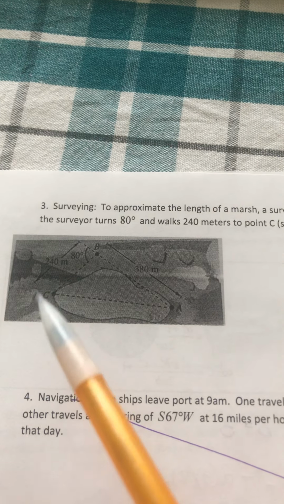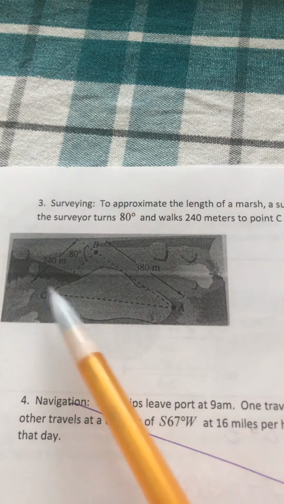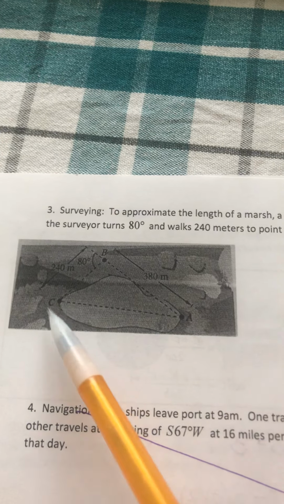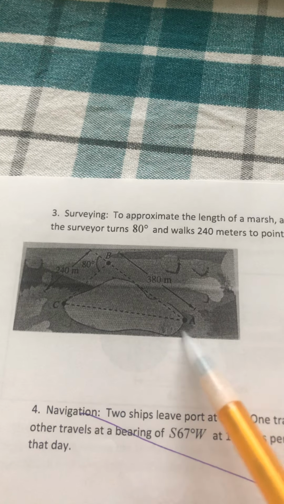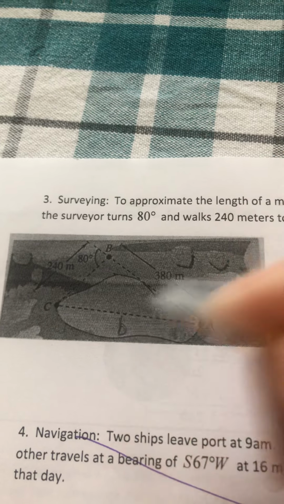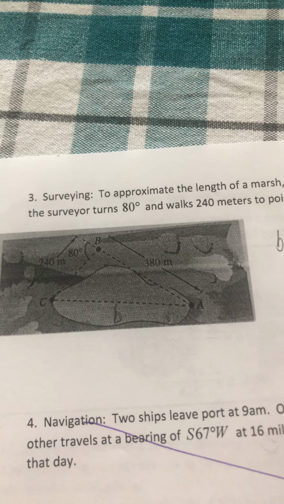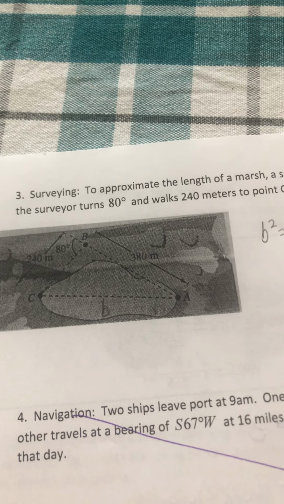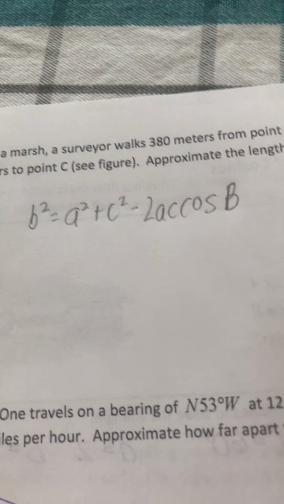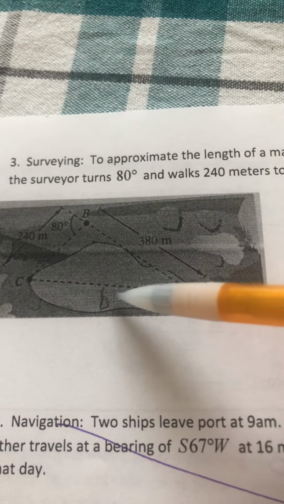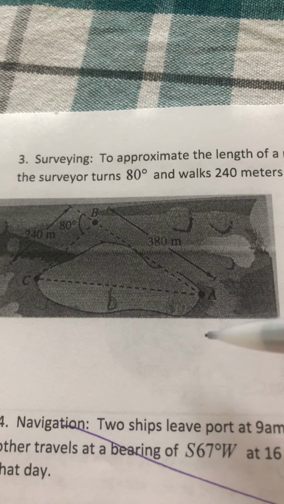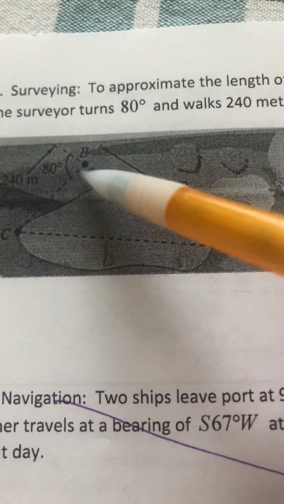So in the diagram, they're looking for AC, this distance, okay? And if you're working it in terms of what we have on the front, what they're looking for is side length B. This would be little b. Okay, so you're going to use the version that looks like this. They're looking for side length little b, and you could tell because it's across from angle big B. Okay, you know that angle, and you can figure out that one.